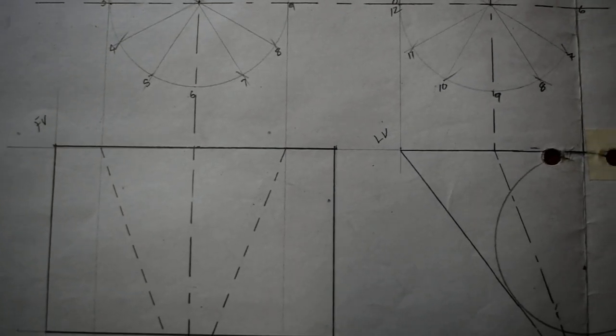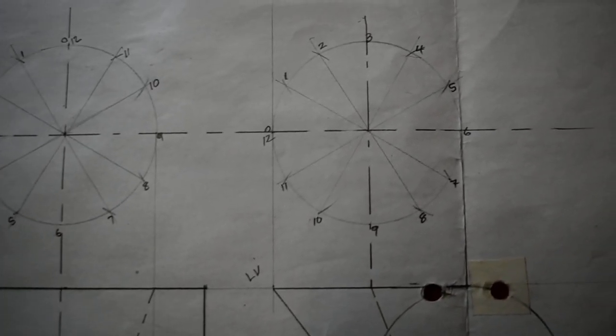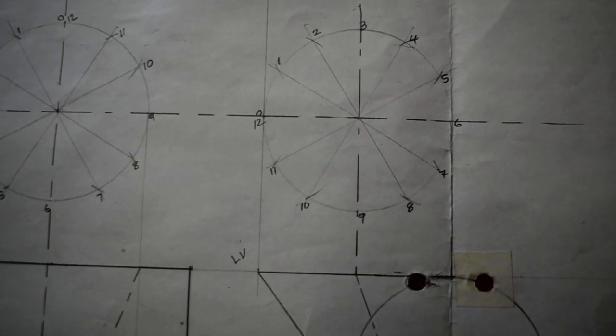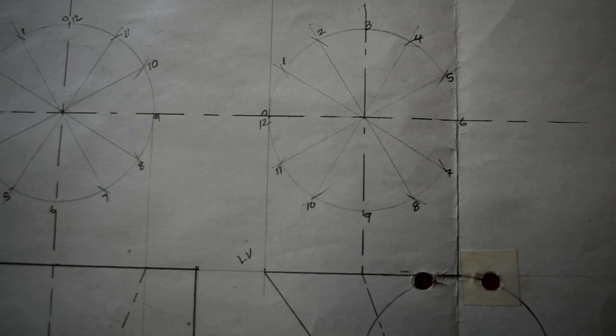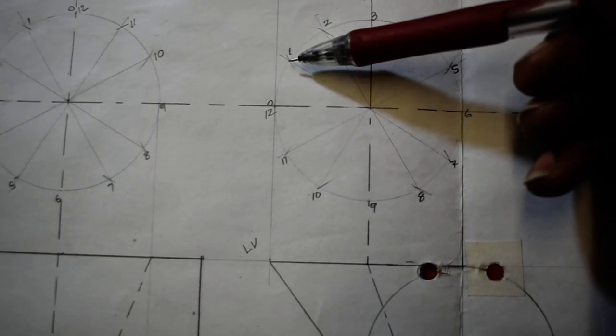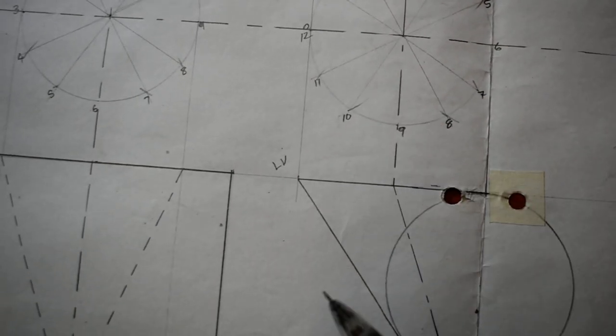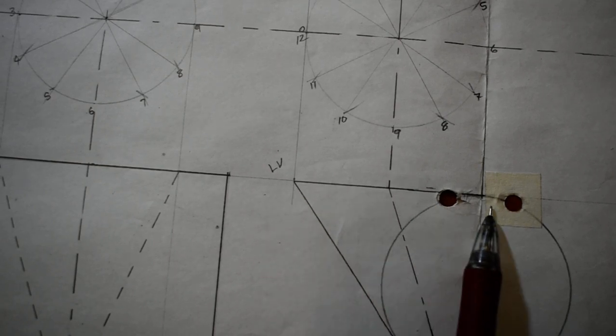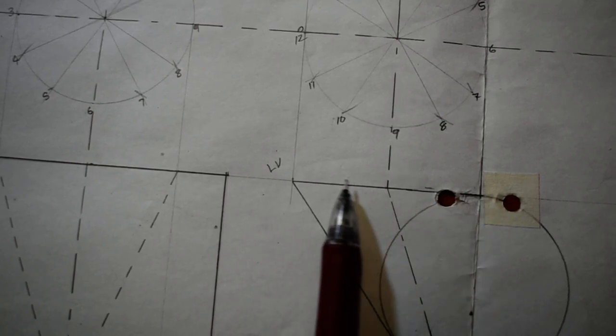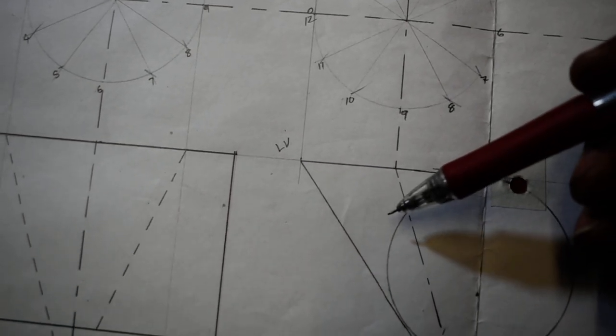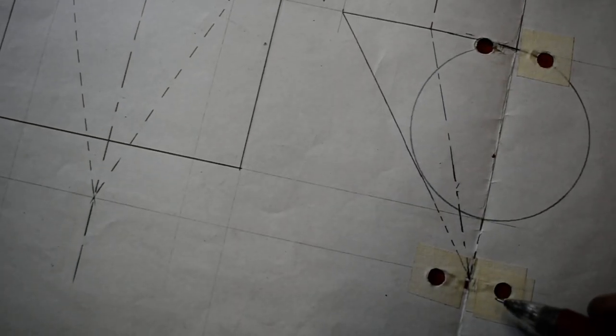So now what we are going to do, go back to your auxiliary left view, which is this one. We are going to transpose these points vertically down. Once they touch this line of our left view, they are directed to your apex point.